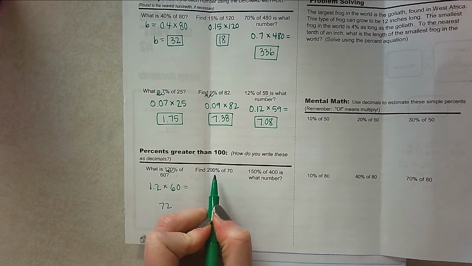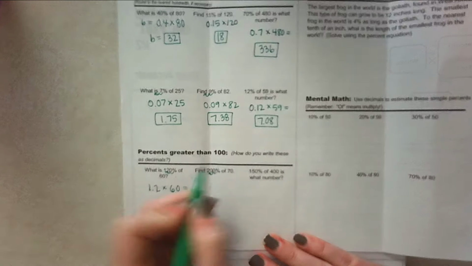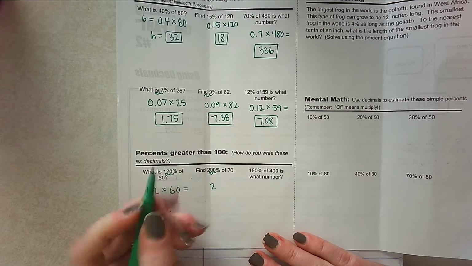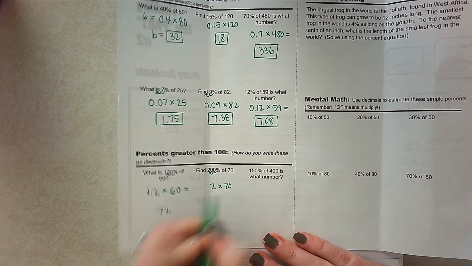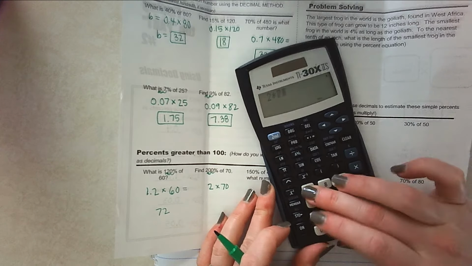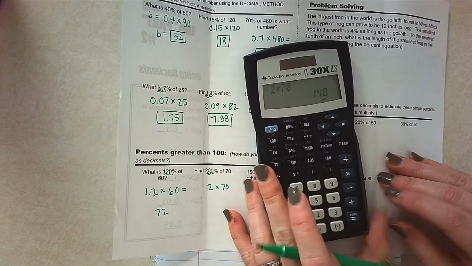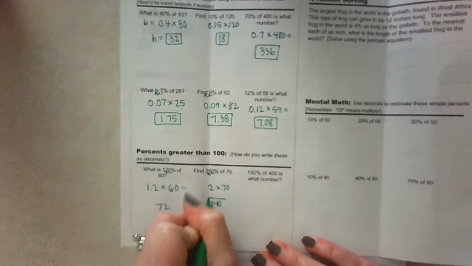Find 200% of 70. I'm going to take my decimal, move it 2 places to the left. When I do that, I get 2.0, or 2, times 70. Find 200% of 70. That's twice as much as 70, so we're just multiplying by 2. And when we do that, we get 140 as my answer.